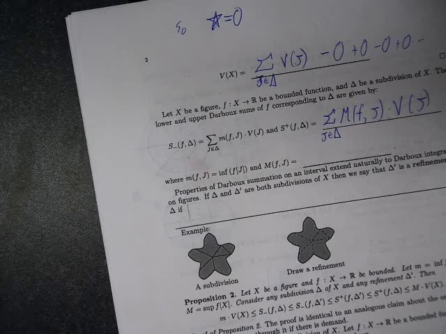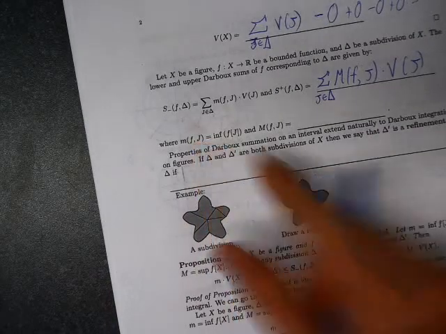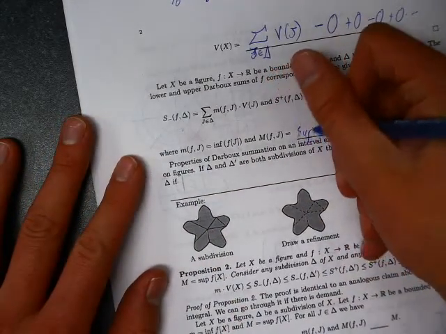So you could do all this in one dimension too. You could figure out what a figure should be in one dimension, and you could write down the same thing. Where little m is the infimum and big M is the supremum of the same thing.